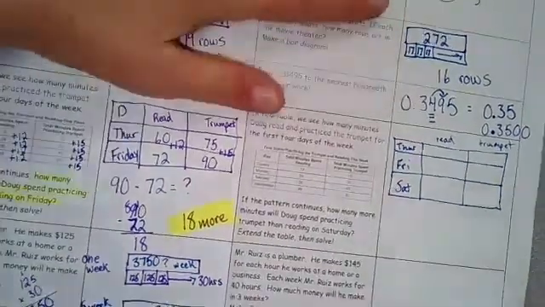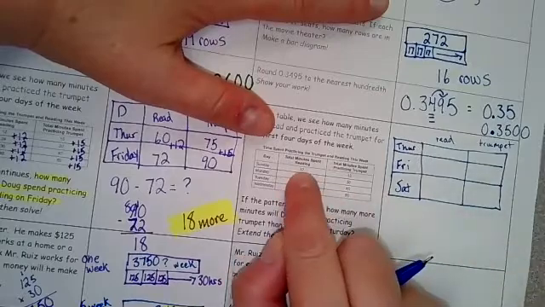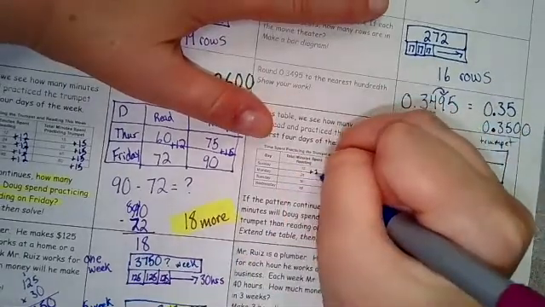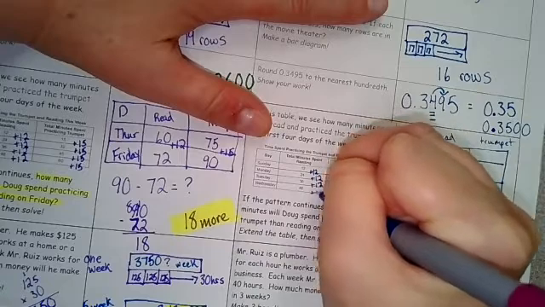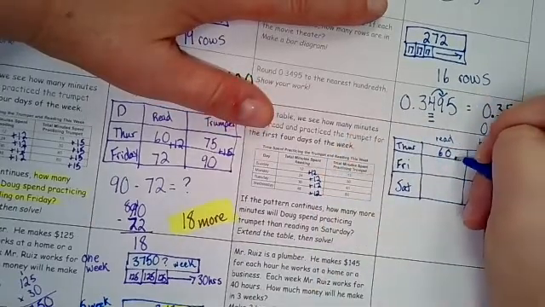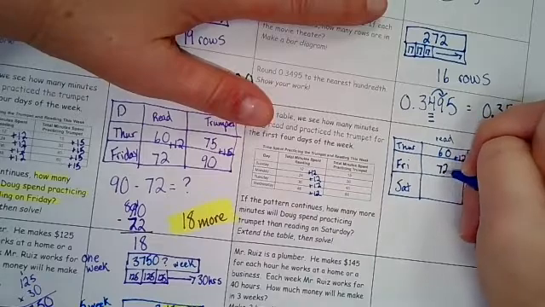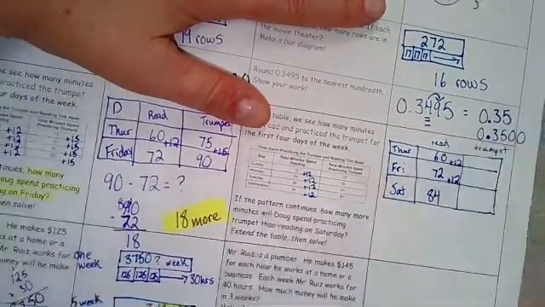Okay. So every day of reading, he does 12 more. 12 plus 12 is 24. Plus 12 is 36. Plus 12 is 48. Plus 12 was 60 on Thursday. Plus 12 again was 72. Plus 12 again is 84 for Saturday.